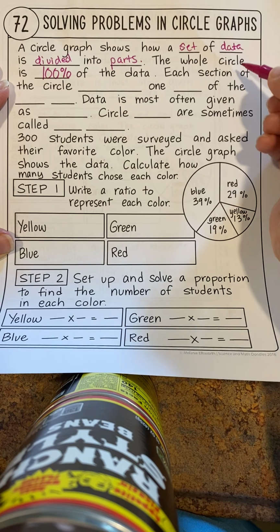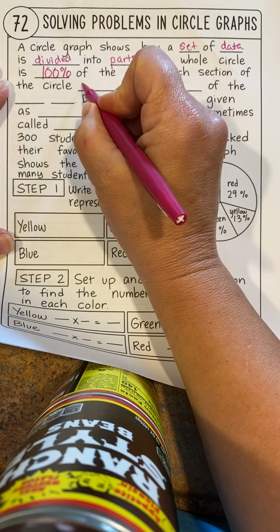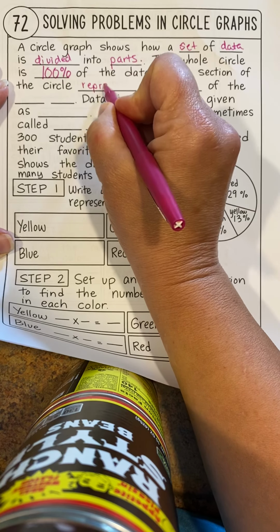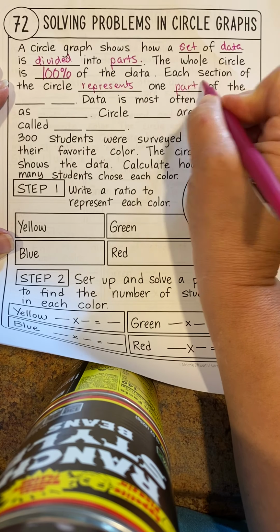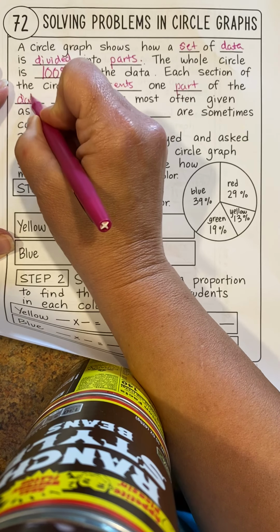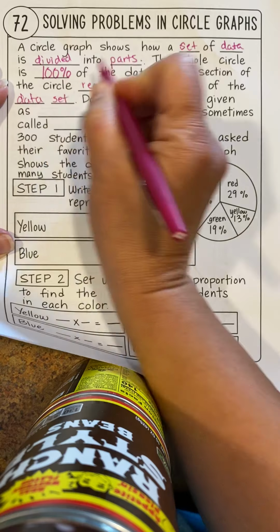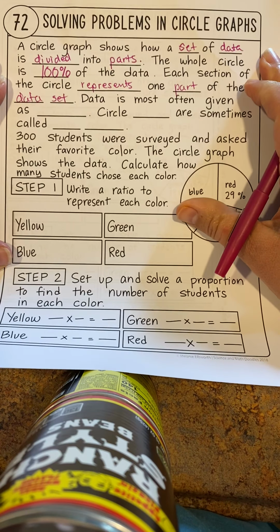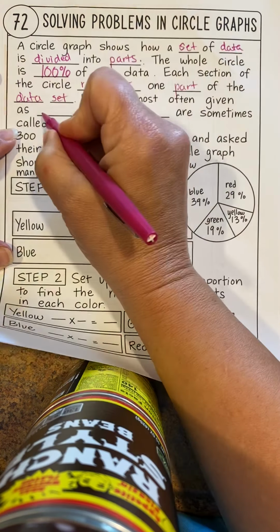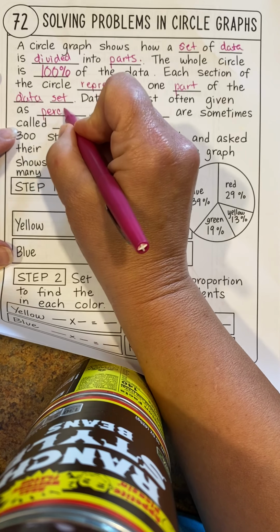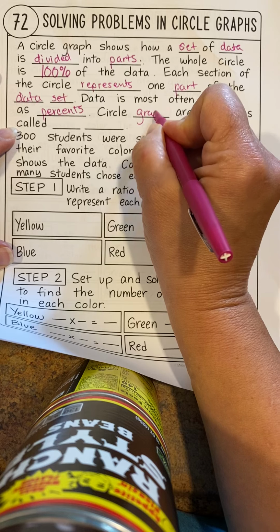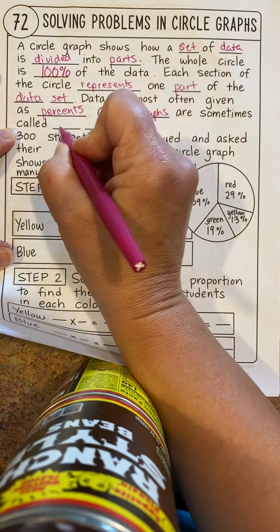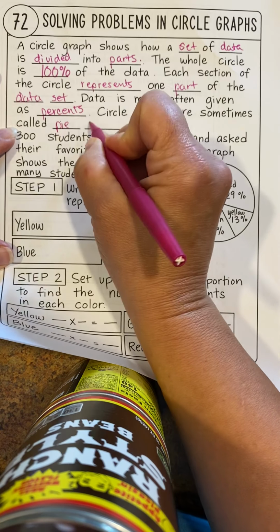Each of the sections of the circle represents one part of the data set. Data is most often given as percents. Circle graphs are sometimes called pie charts.